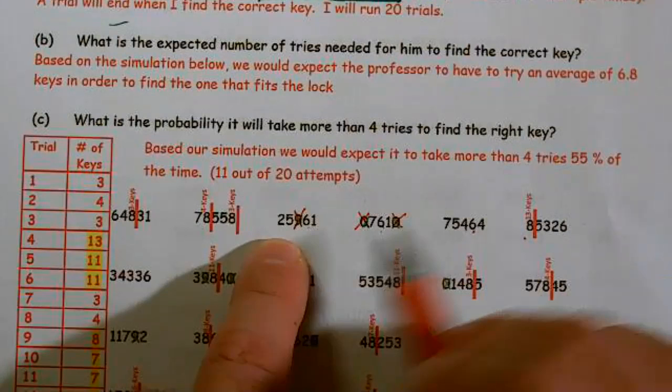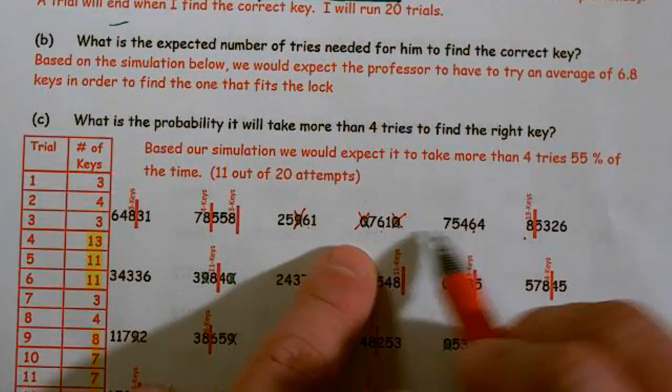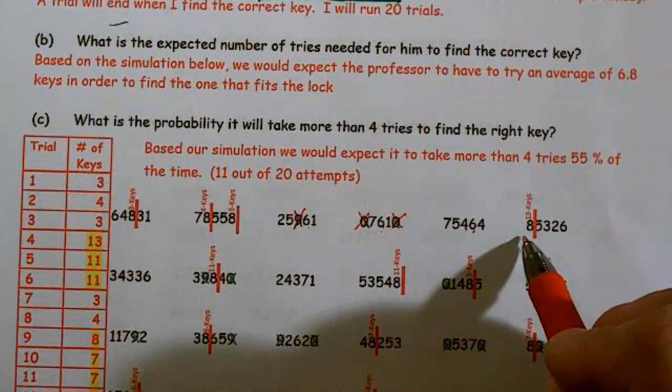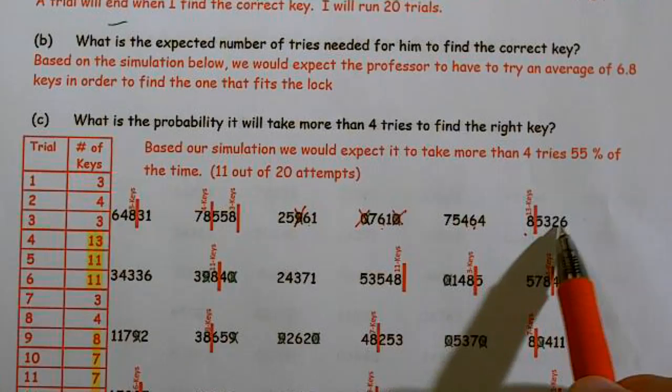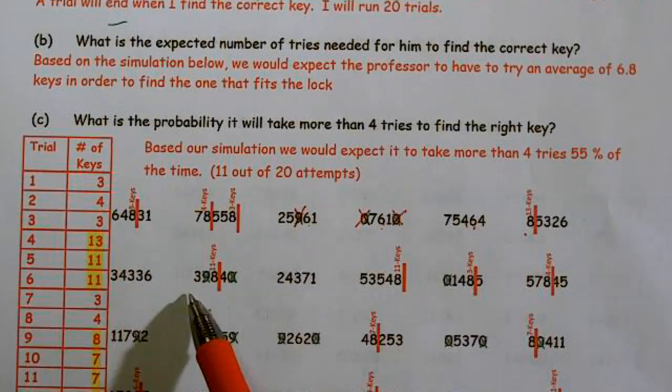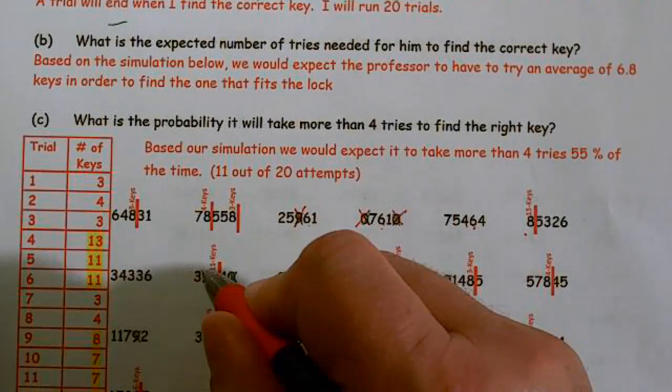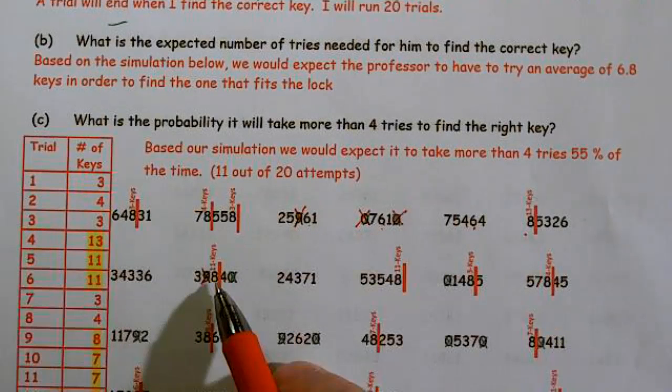All right. When I count up everything that was not a skip, I find out he tried 13 different times in the first trial. Over here, wrong key, wrong key, wrong key, wraps around. Number 9 happens to be a skip, and I end up getting to 11 keys.